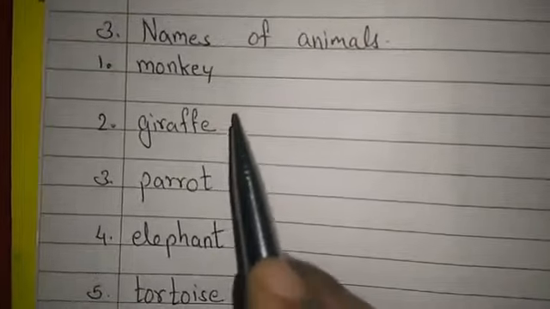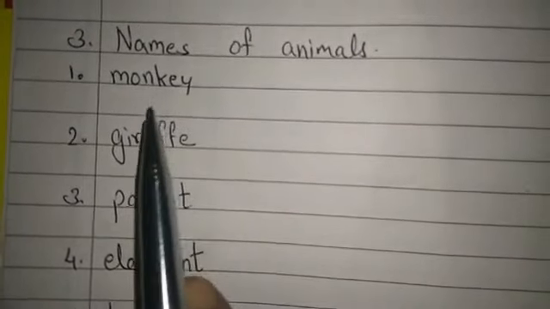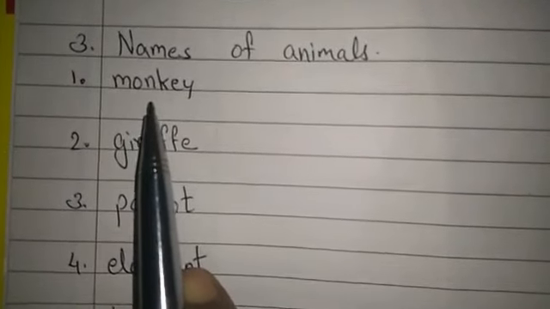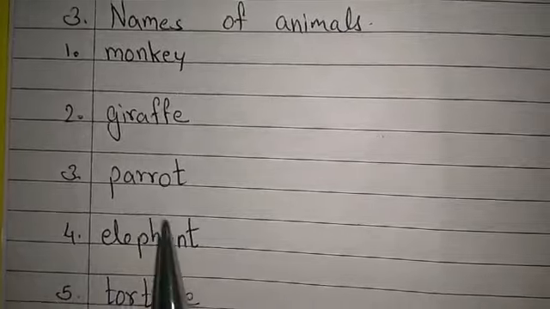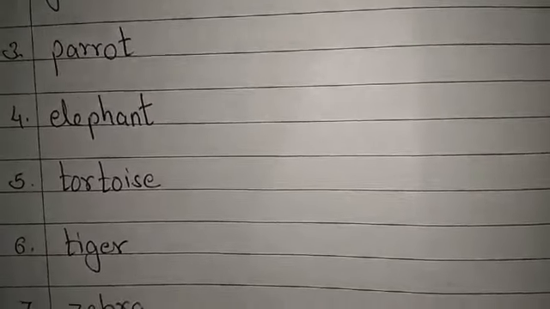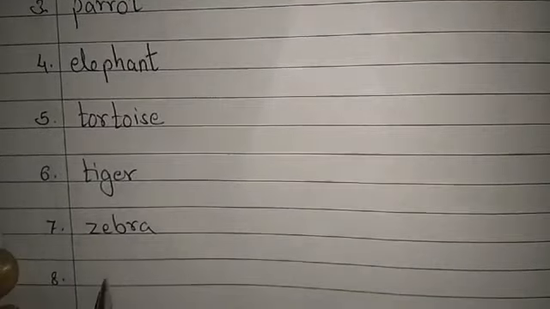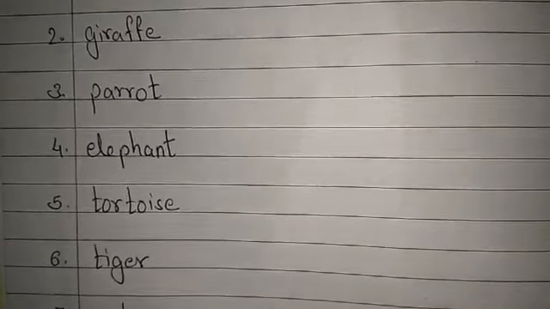So as we have seen in the picture, names of the animals. First picture was of monkey, then giraffe, third picture was parrot, elephant, tortoise, tiger, zebra, and our last picture was of a goat. These all are the names of animals and birds.